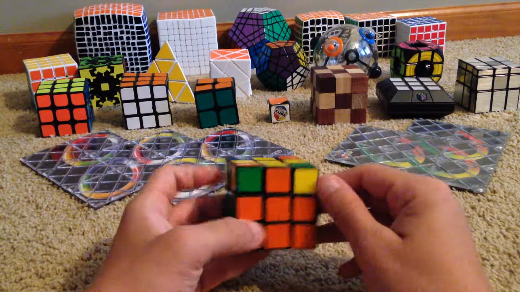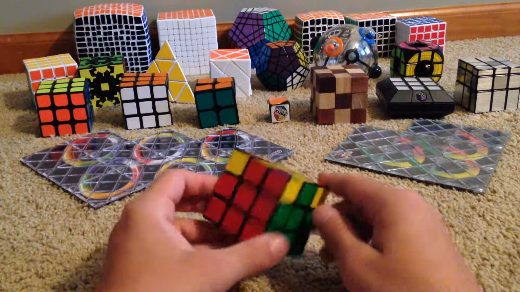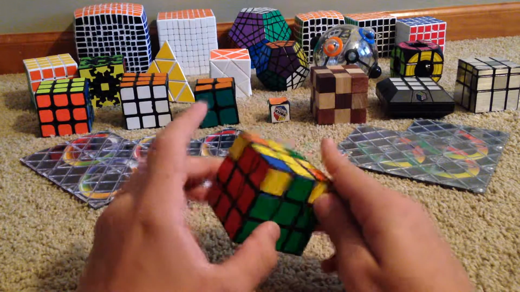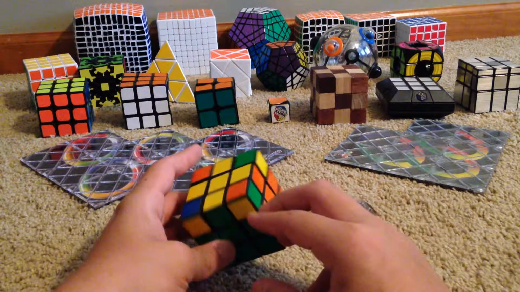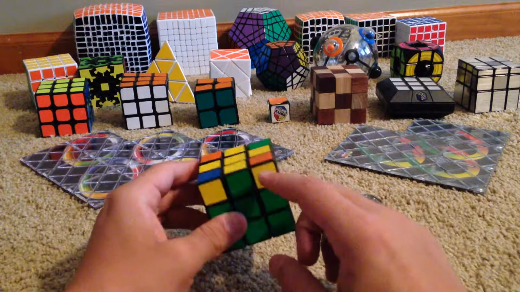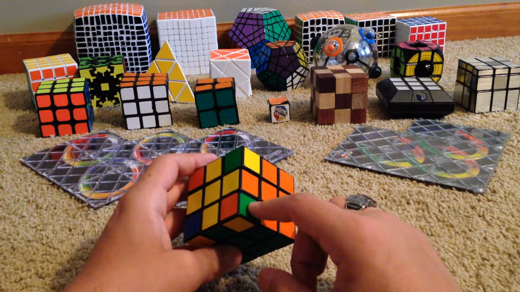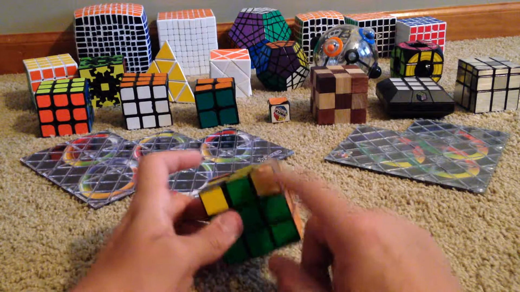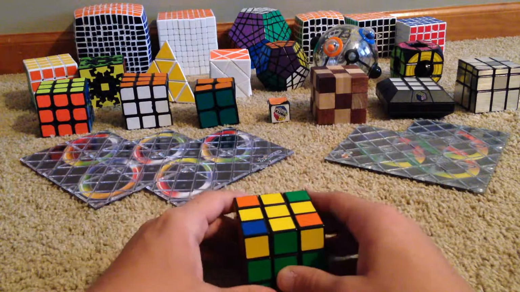Okay. And now we want to look for a corner piece that is in the right spot, but not necessarily solved. So for instance, this is an orange, yellow, green corner piece, and it's in the orange, yellow, green corner slot. So this one's in the right spot.